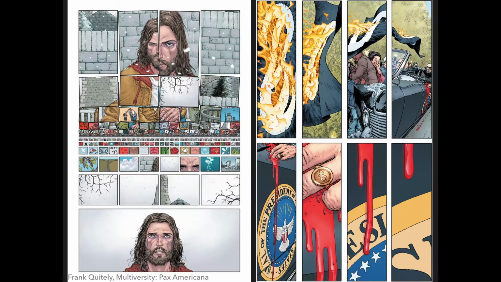Which is a really fun way of showing that sequence of events. And then on the right, we're seeing this repetition of an 8-panel layout. We see the figure 8 motif throughout the comic. It's a lot of repetition here to give us a really strong sense of what he's trying to say with the story.